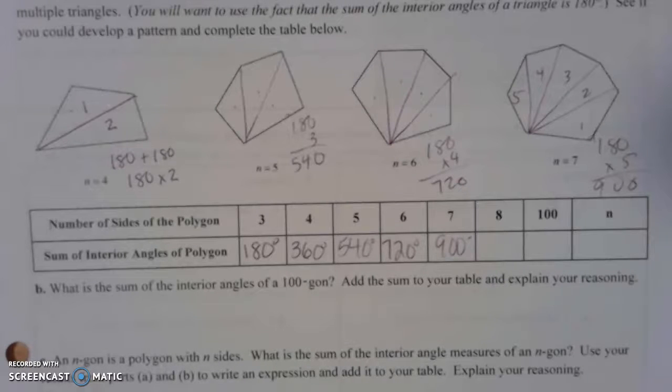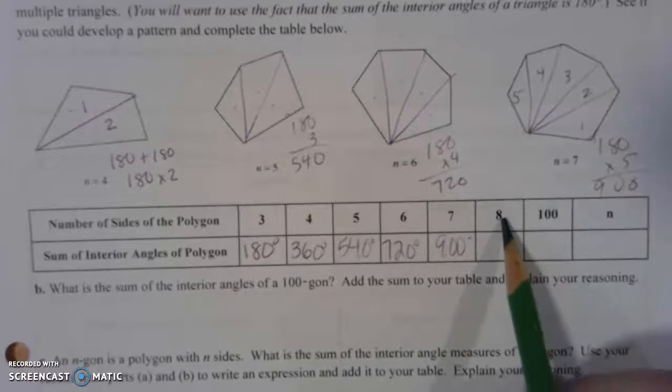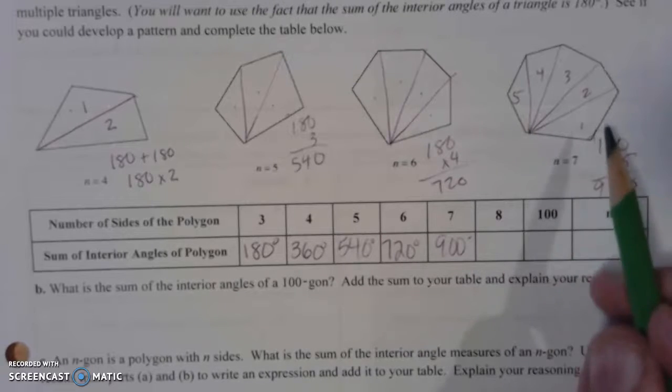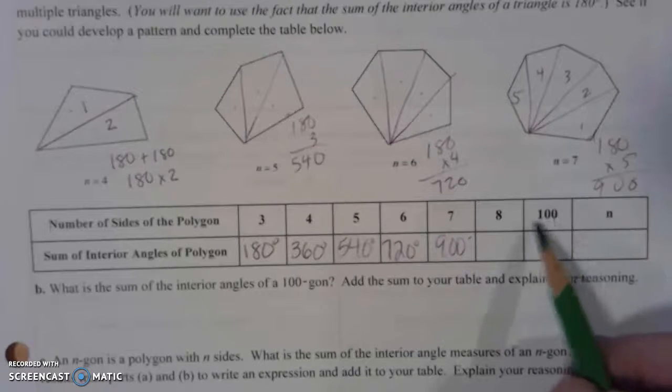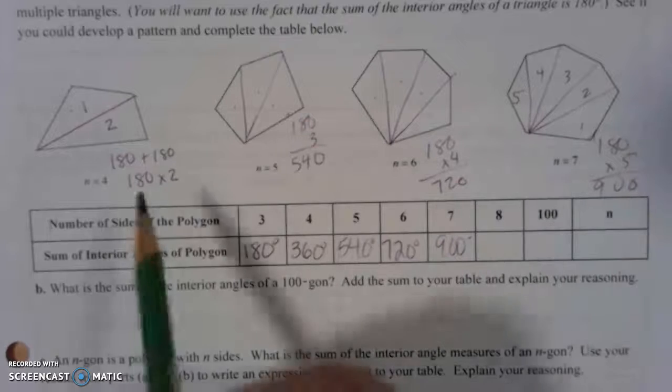Well, do we see a pattern happening here? How can we figure this out so I don't have to draw the triangles in for all the different shapes I'm going to come up with? So 8 wouldn't be a problem, but what about 100? I don't even know how to draw a 100-sided figure, let alone how many triangles it would be cut into. So let's see.